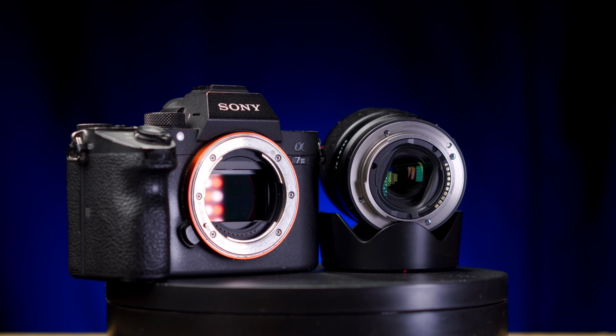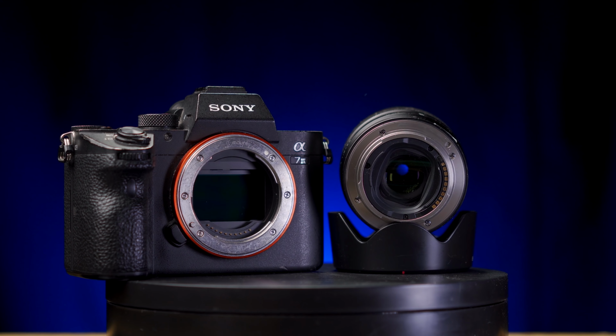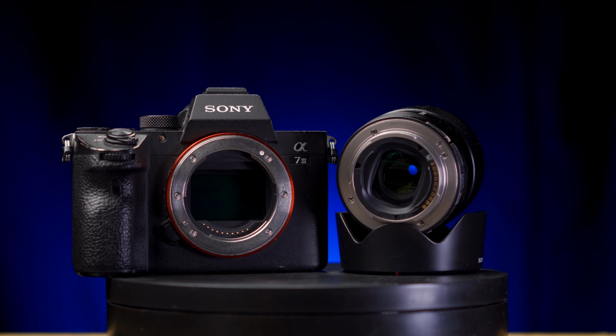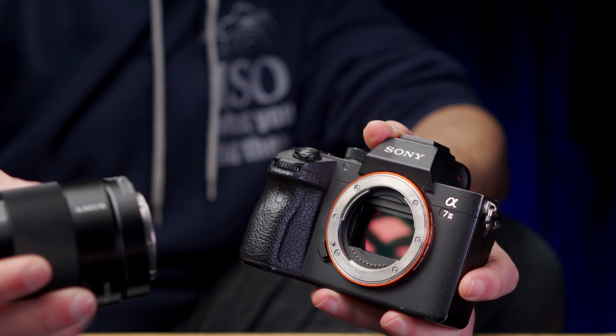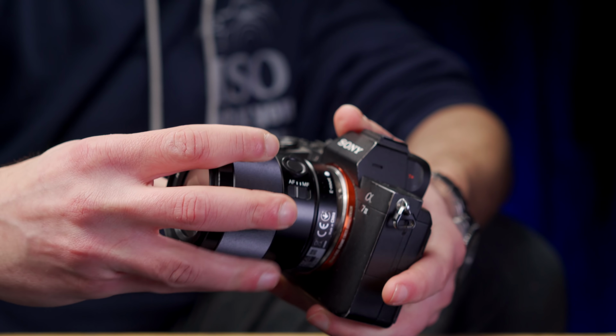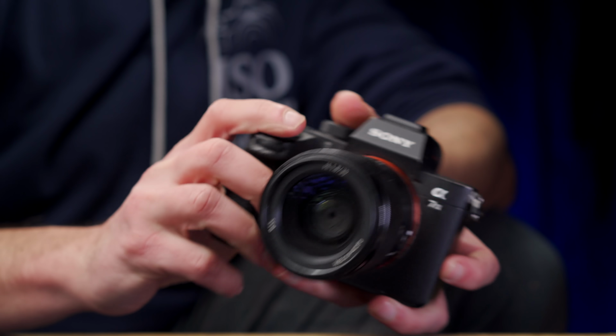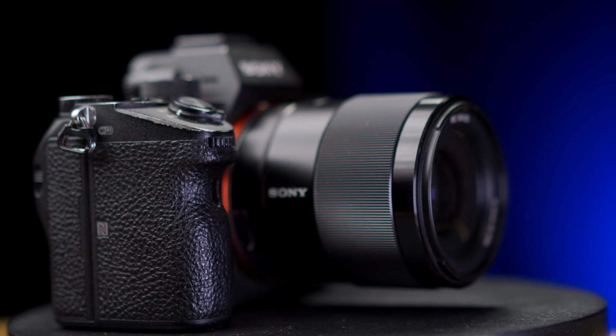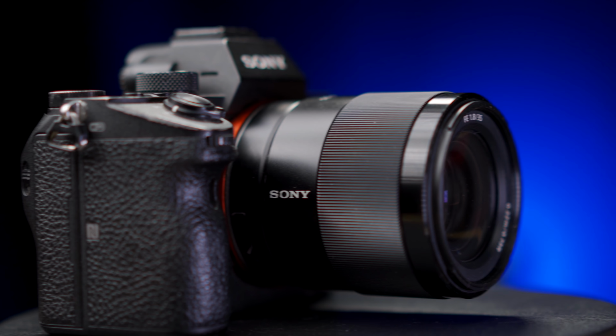So in order to get a lens to fit onto this camera, it needs to have the corresponding lens mount on the back of it. So in this case, this is an E mount lens and an E mount body, and the two click together perfectly. This is a native E-mount lens, not because it's made by Sony, but because it can mount straight onto an E-mount body natively with no additional help.